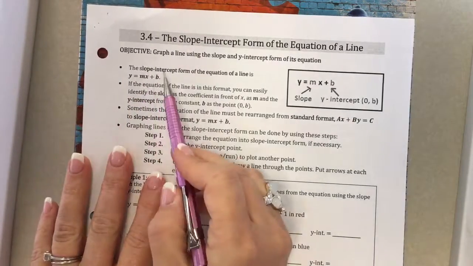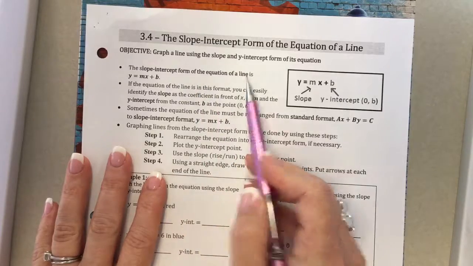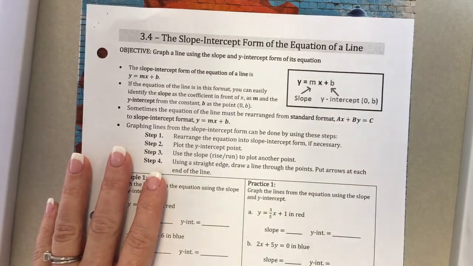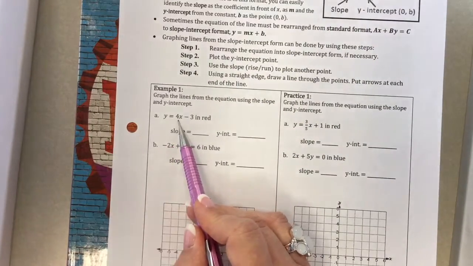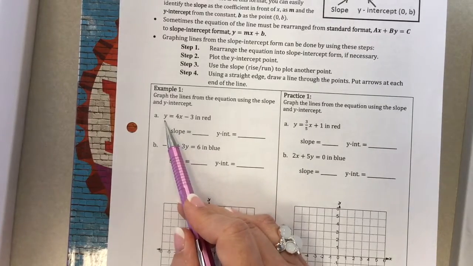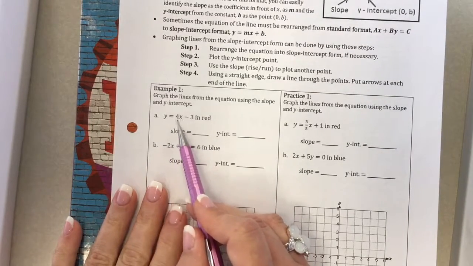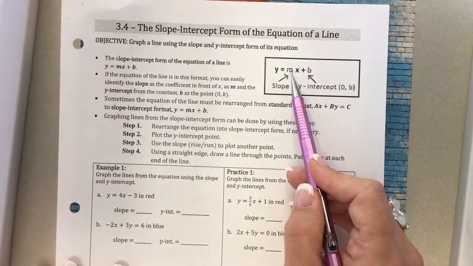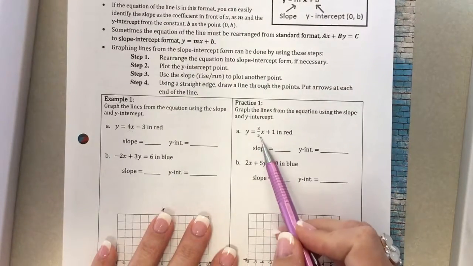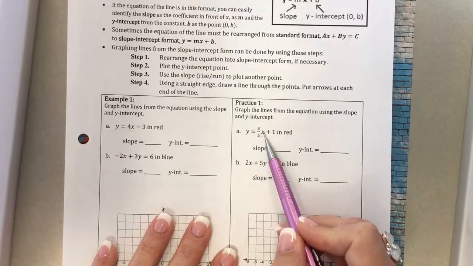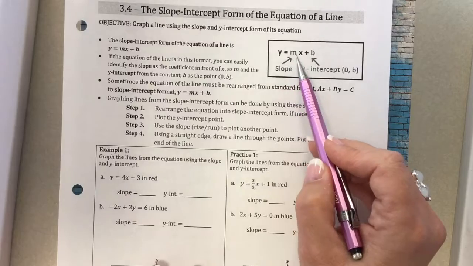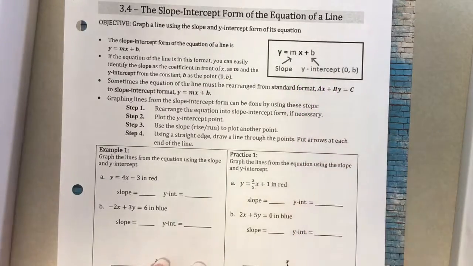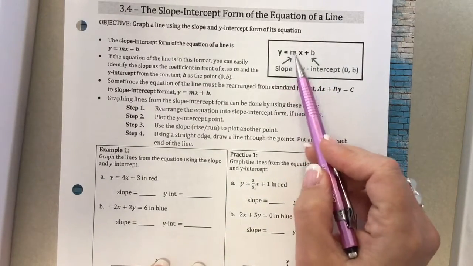So the slope-intercept form of the equation kind of is what it sounds like. It means that you can easily see the slope from the equation. So if I look at this equation, I know the slope is 4 because it's already solved for y. And so I know the slope is the number right in front of x. Similarly here, I know the slope is 3/5 because it's the coefficient right in front of the x. So when I have an equation written y is equal to something x, plus maybe a constant, I already know what the slope is.